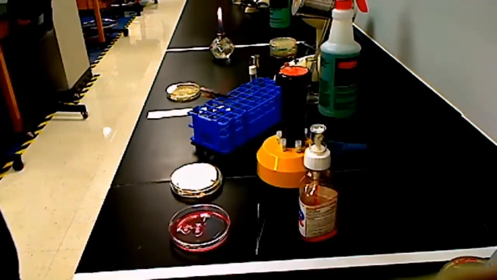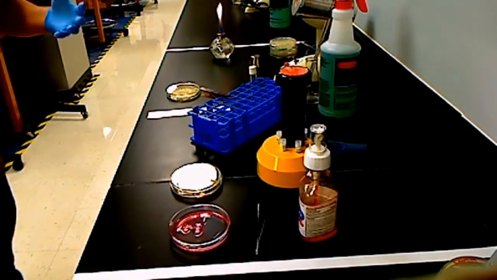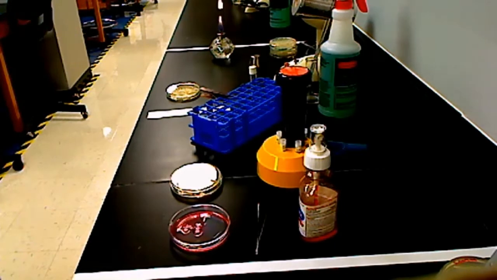We're going to do a demo for the effects of disinfectants and antiseptics on microbes, and we're also going to do the same lab at the same time. It's going to be the effects of antibiotics on microbes. It's basically duplicate experiments, just exposing microbes to different things.